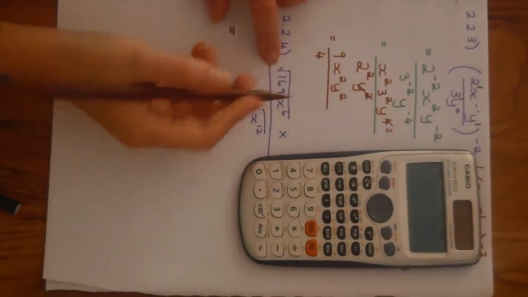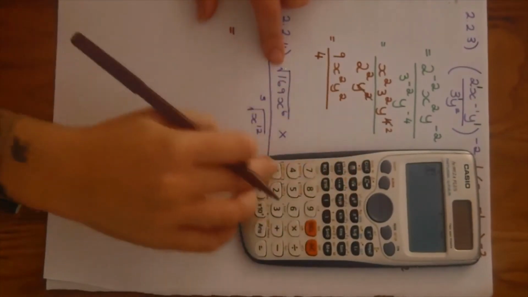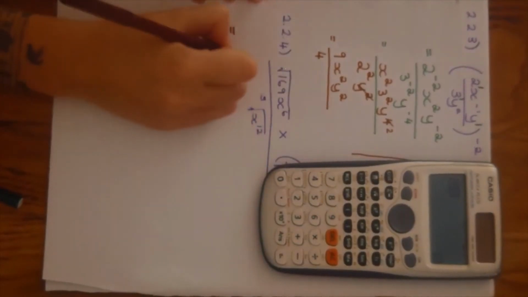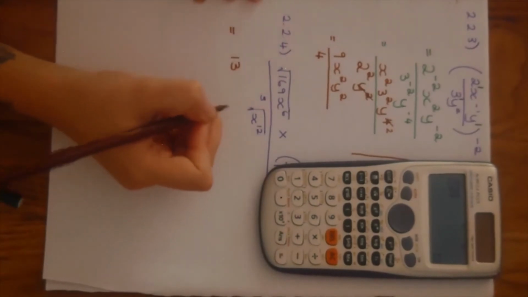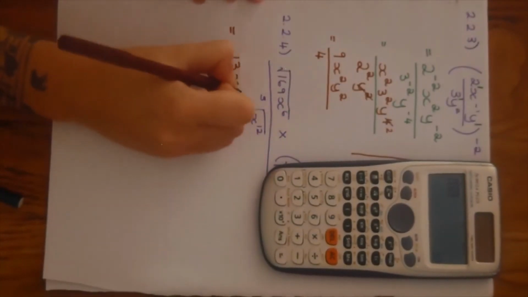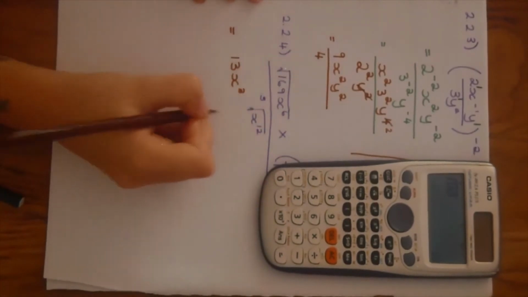So for the number over here, you're allowed to do it. The square root of 169 will just be 13. So that's just going to become 13. Then the power over here, we're going to divide it by 2. So 6 divided by 2 is 3.